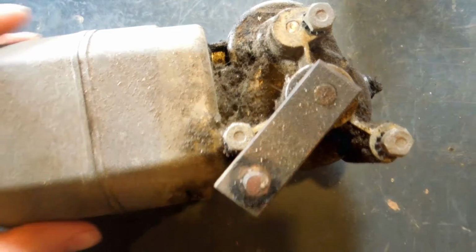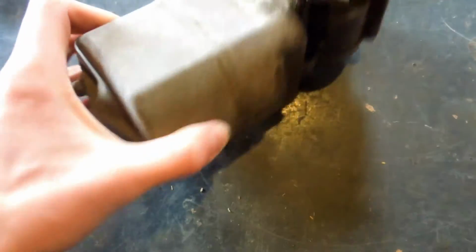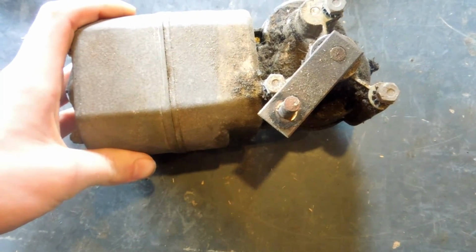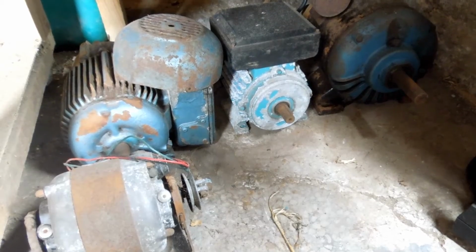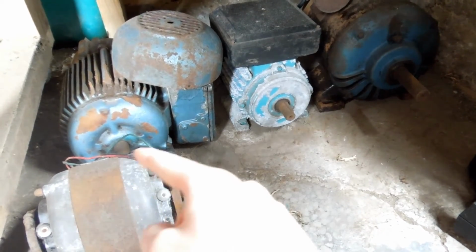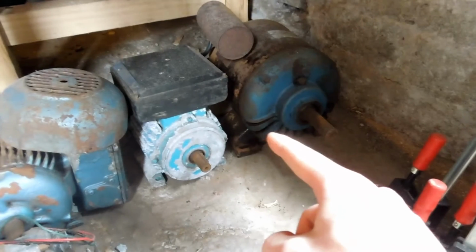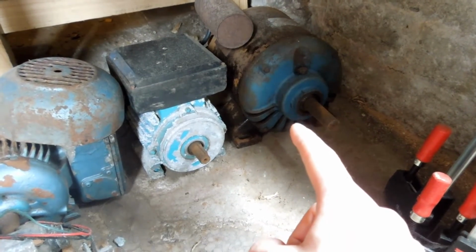But we can go bigger again, and here is a windshield wiper motor that came off a car, but we can go bigger still. This is my collection of motors, and they just get bigger and bigger and bigger, and there's even this massive one here in the back.